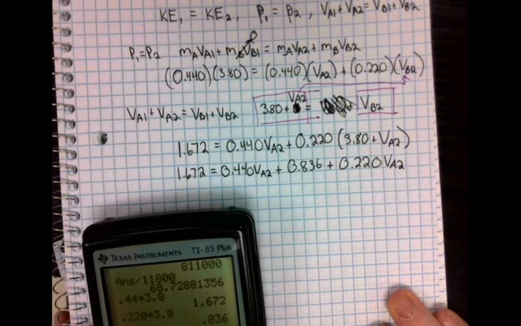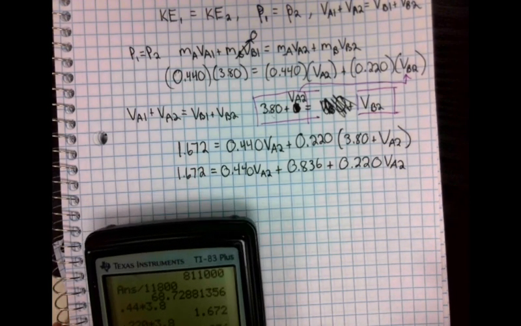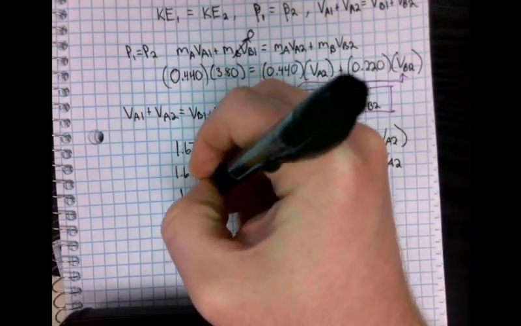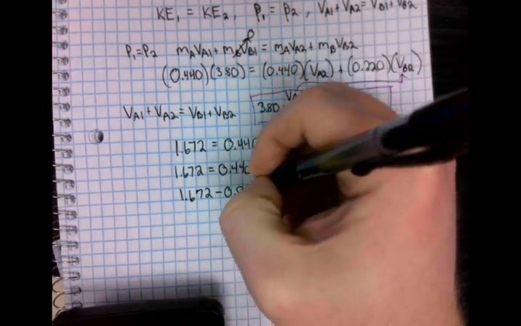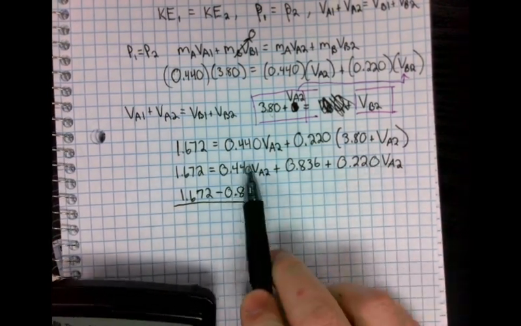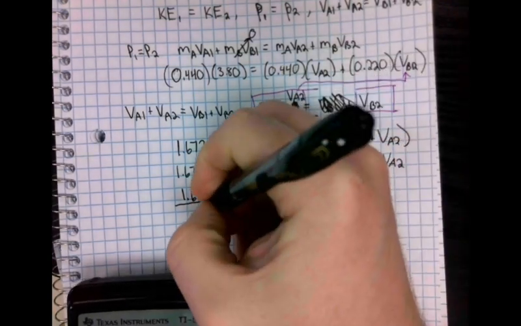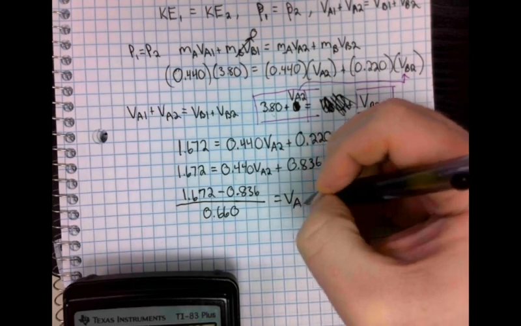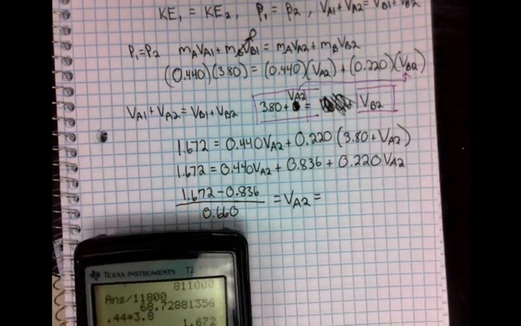All right, so once we have done that, we now just have to solve for VA2. To do that, I'm going to subtract this to the other side. I'll get 1.672 minus 0.836. And then divide that by, these are going to combine our like terms. We have 0.440 VA2, 0.220 VA2. That's going to be 0.0660 equals VA2. Because this would have been over here, we're going to divide it to the other side. So we can plug that into our equation.